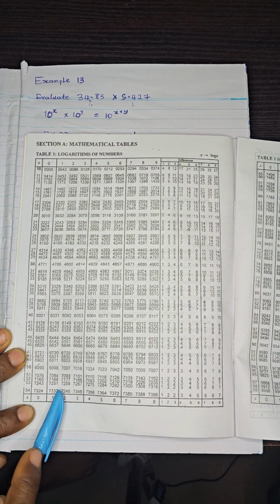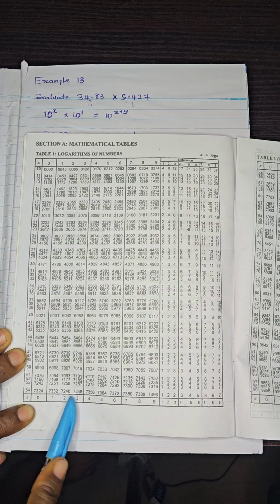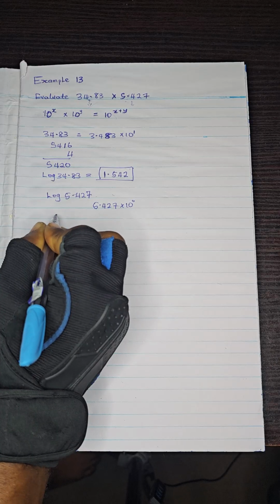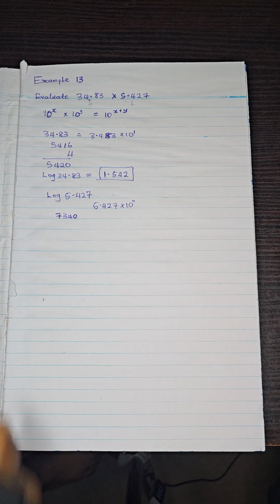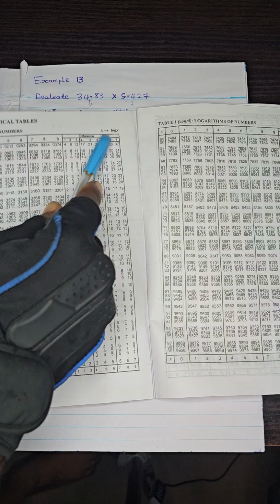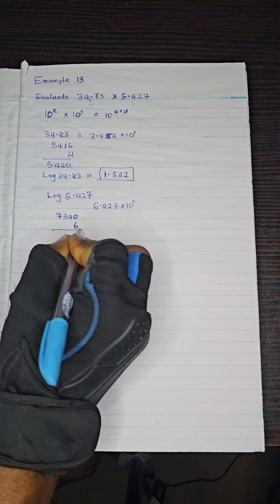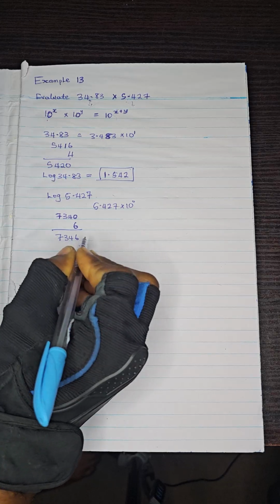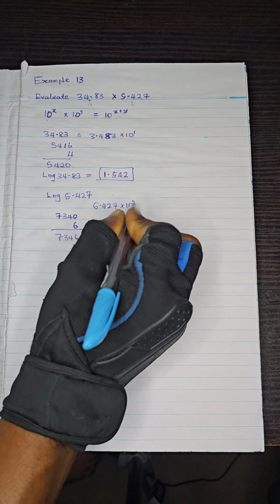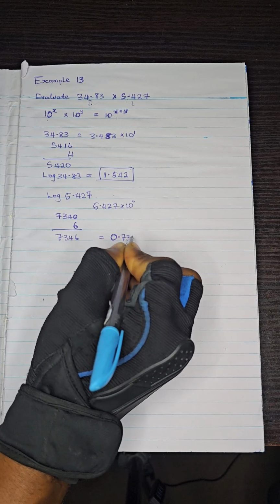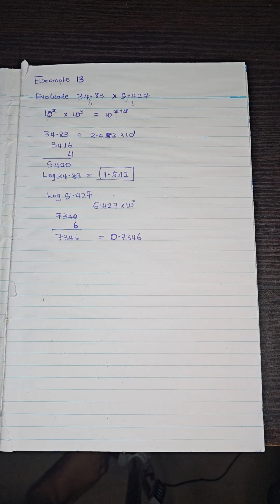For those of us using the formula table, this is 7340, not 7240. So I'm using 7340. So the difference is 7. So I'll go to difference 7. 54, this is 7 down. That is 6. So I'll add 6 here. So the answer is 7346. So my logarithm will be equal to the characteristic 0.7346. Hope you are following up.